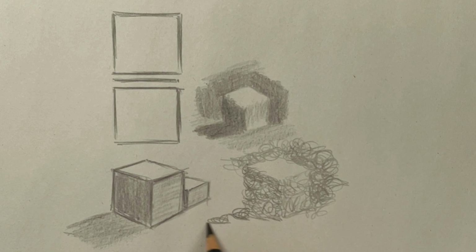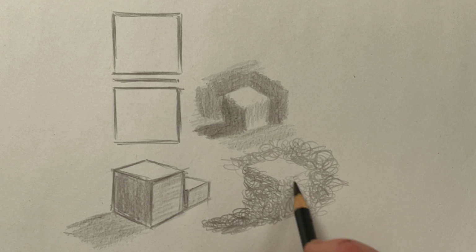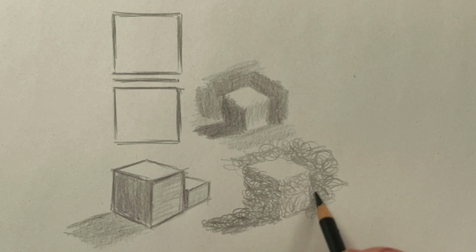All right. Okay, we're going to lose that edge again. The shadow and that back side of that cube are the same value. And we're just going to lose this edge right there. And I'm trying to get the edges to pop right in through here. And again, just working irregular scribbles to create a form.